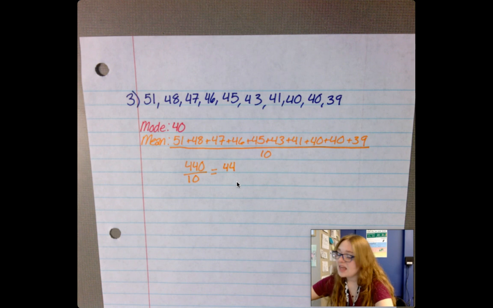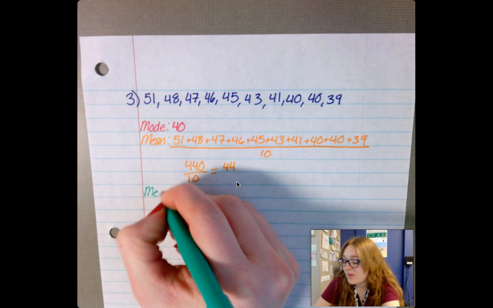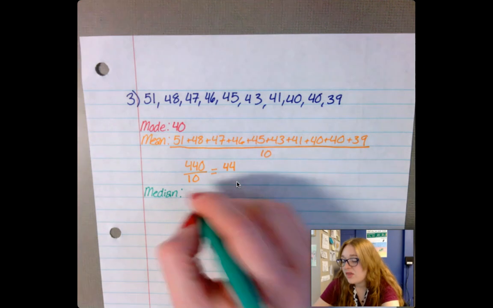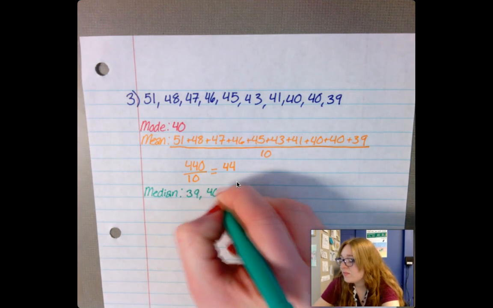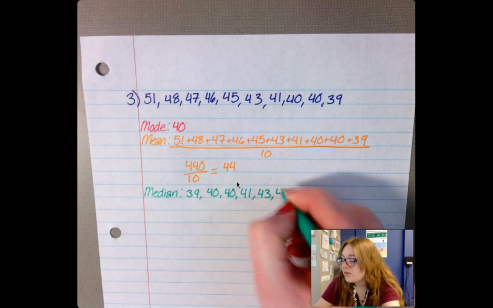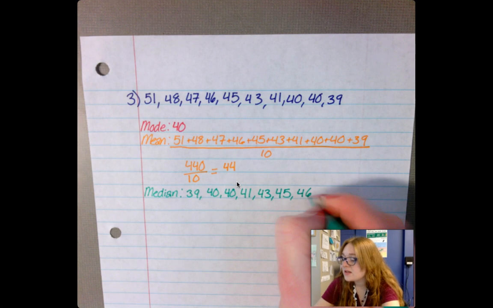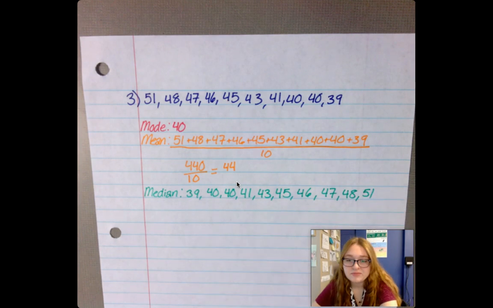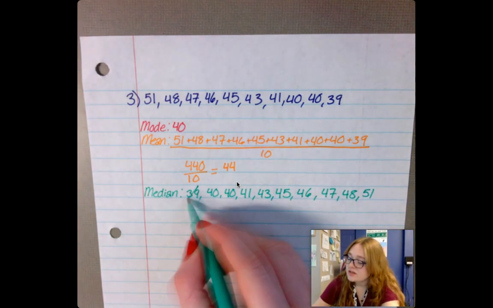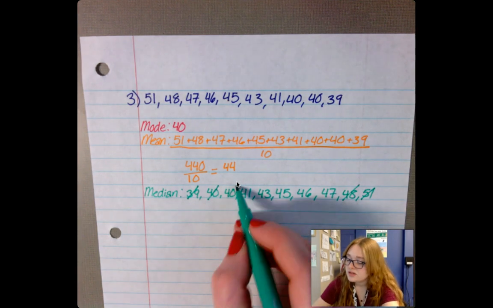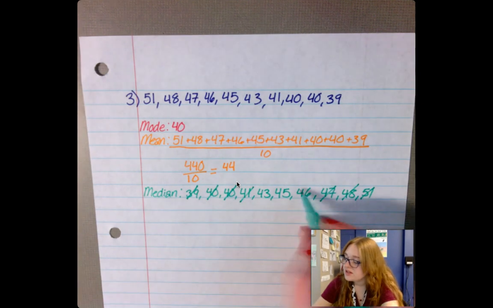Next, we have our median, and like I said, this is going to be really easy to find because we don't have to sort, we can just write our list backwards to get from our least to greatest. So I write the list backwards, we get 39, 40, 40, 41, 43, 45, 46, 47, 48, and 51. So to find our median, we cross out our smallest and largest value until we get to the center. So smallest, largest, smallest, largest, smallest, largest.